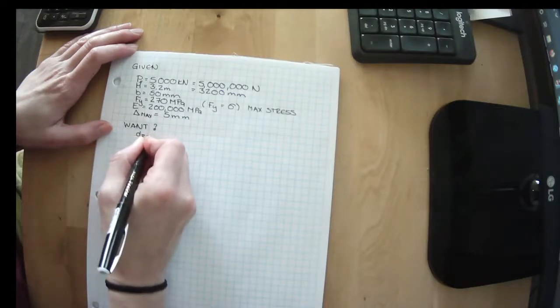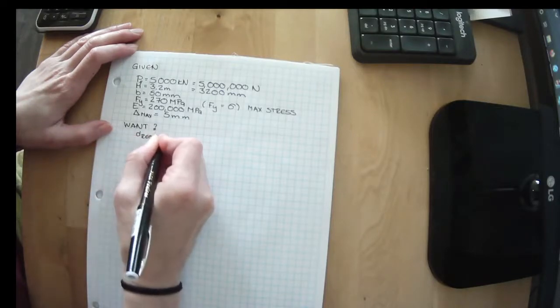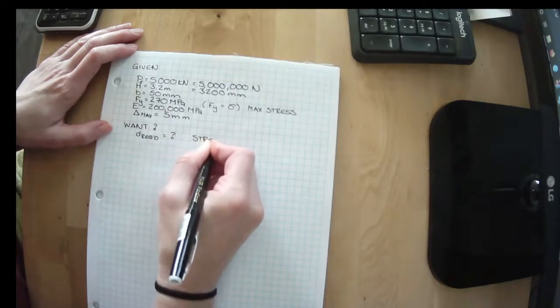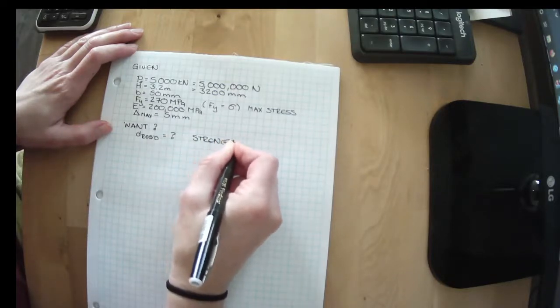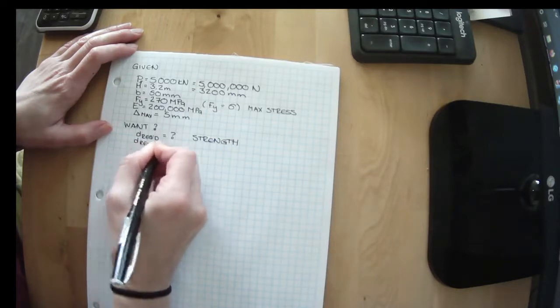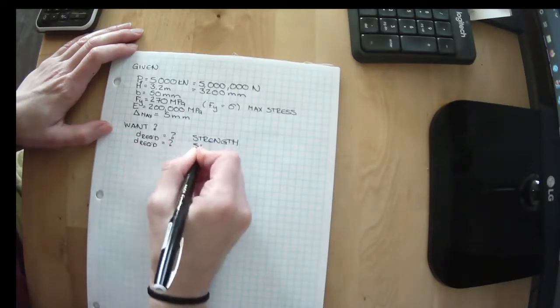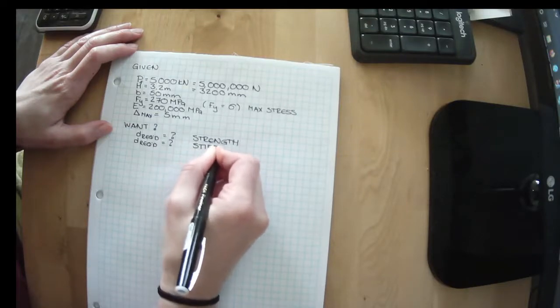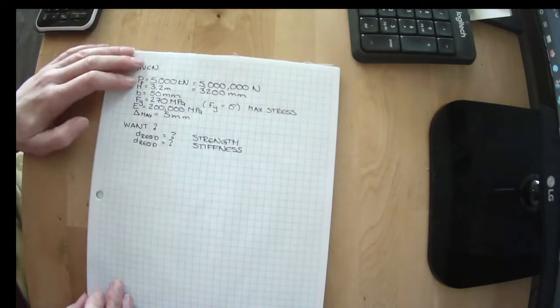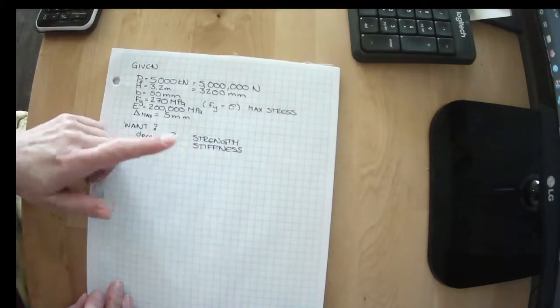We want D required for strength and D required for stiffness. Now, I'm going to acknowledge right now that we're using a factored load for our stiffness calculation.